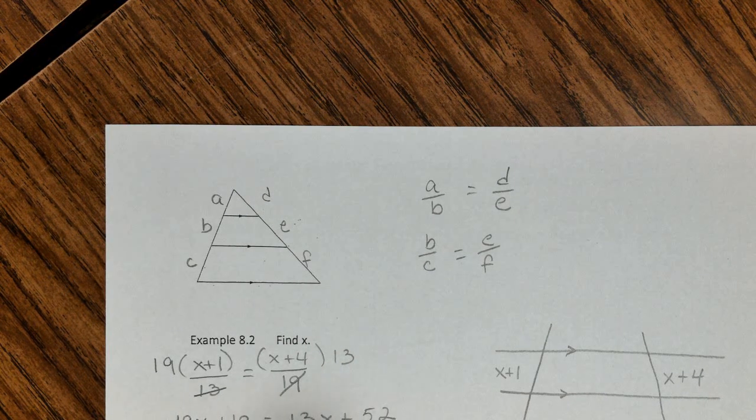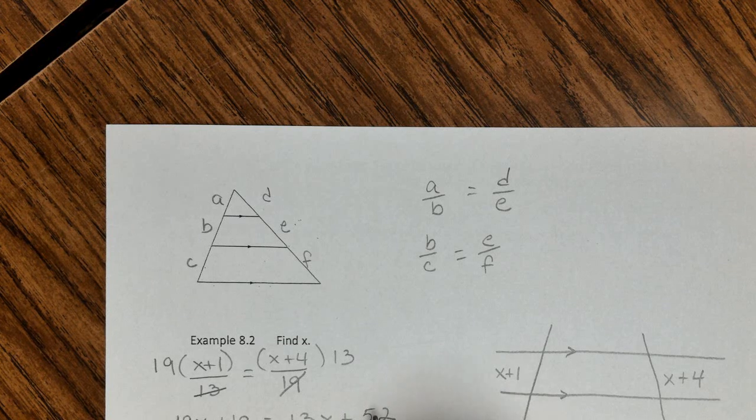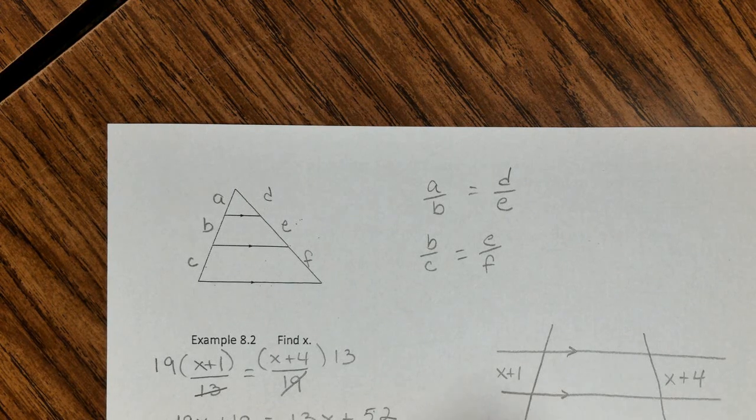Okay, so here we have 6x equals 12 minus 9 is 3, 4 minus 1 is 3. Divide by the coefficient, that reduces. Looks like 11 halves is x. X is 11 halves. So we're using our proportional segments and then just solving that equation.